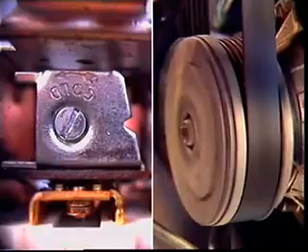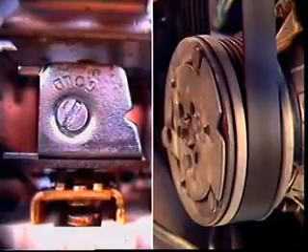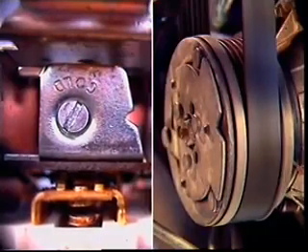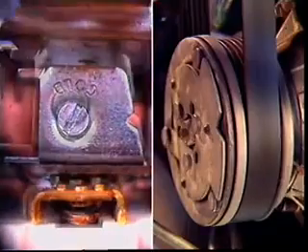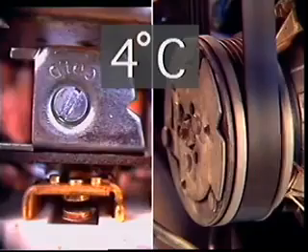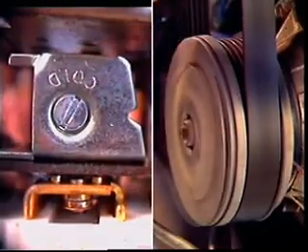When the fins of the evaporator drop to 1 degree Celsius, the thermostat contacts open. This breaks the electrical circuit to the compressor clutch and stops the compressor from circulating refrigerant. When the evaporator temperature rises, usually to about 4 degrees Celsius, the contacts close and the electrical circuit to the compressor clutch is restored.